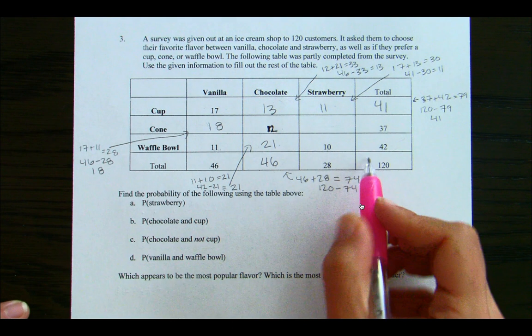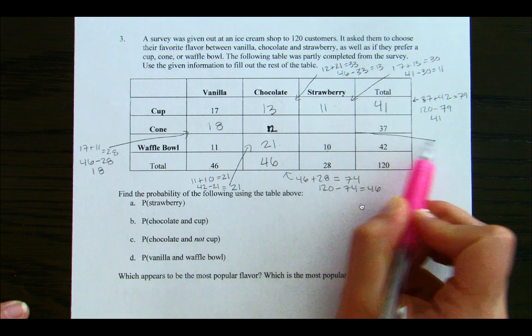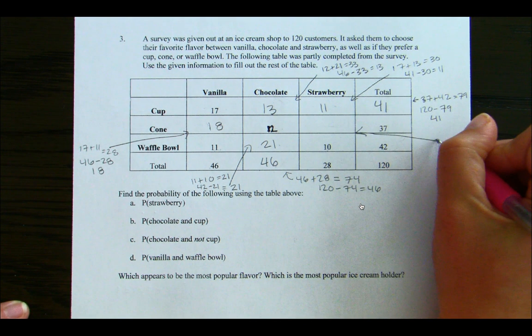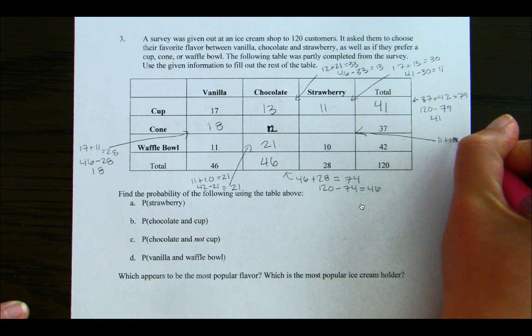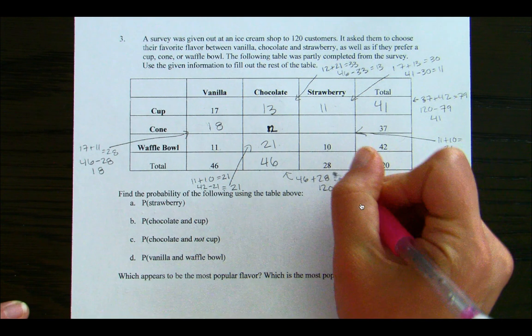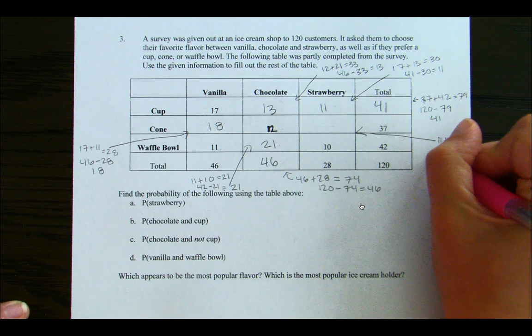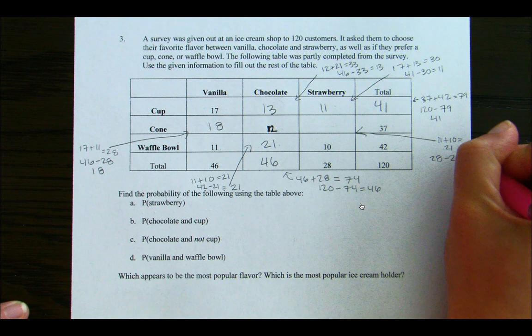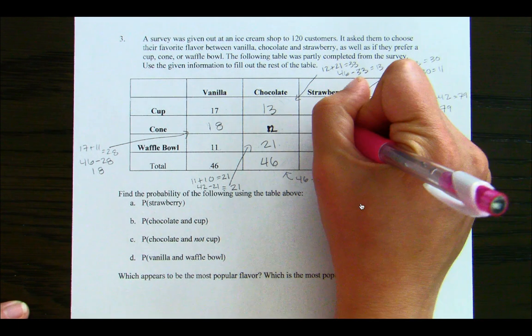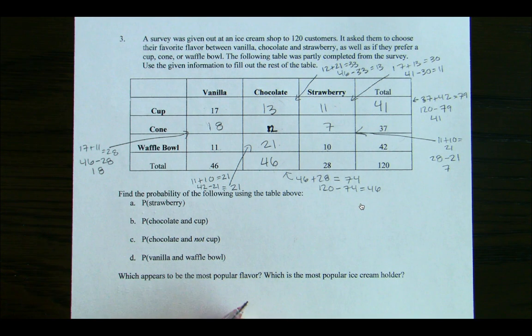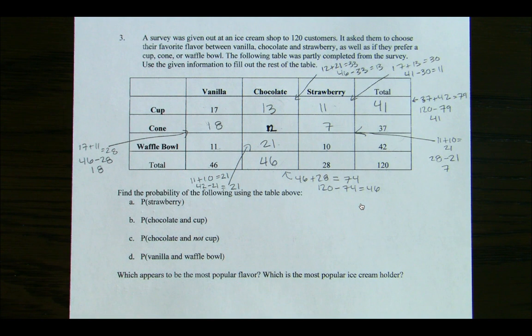Again, for this one right here, we have 11 plus 10, which is 21, and there are 28 total. So I have 28 minus 21, which is 7. So 7 goes here. Now that we've filled out the table, I can use this information to figure out the probability. Every probability is going to be based off of our total amount right now.